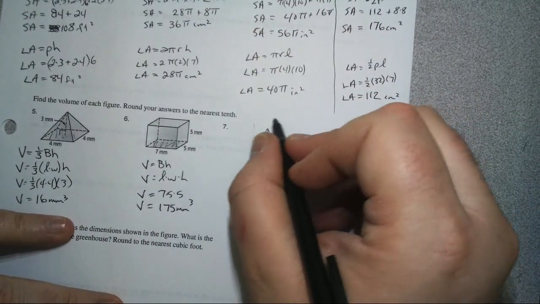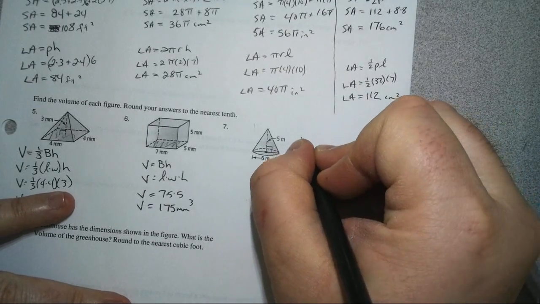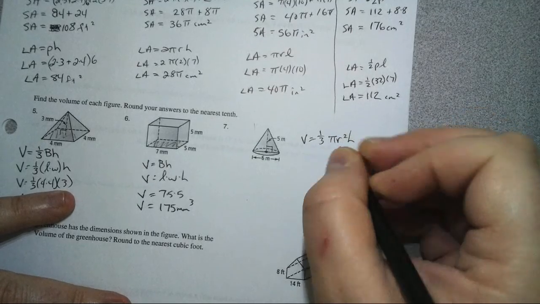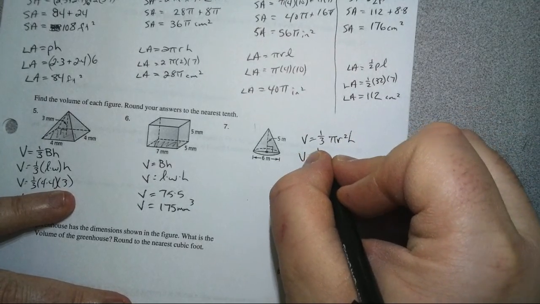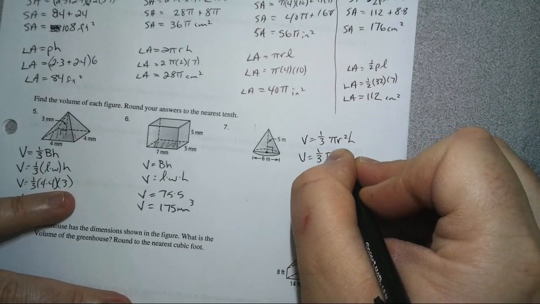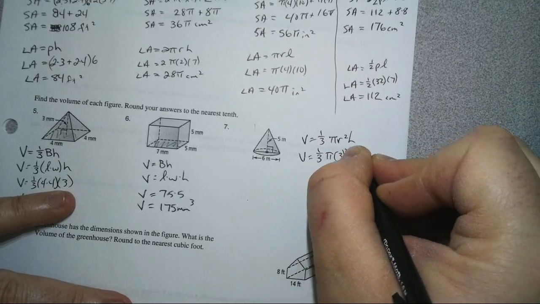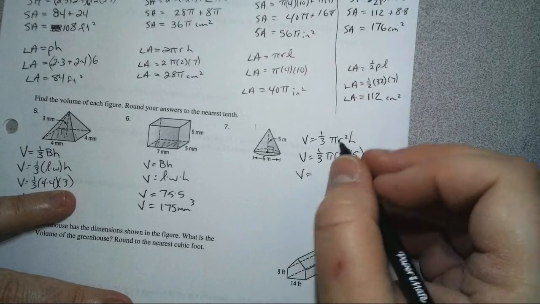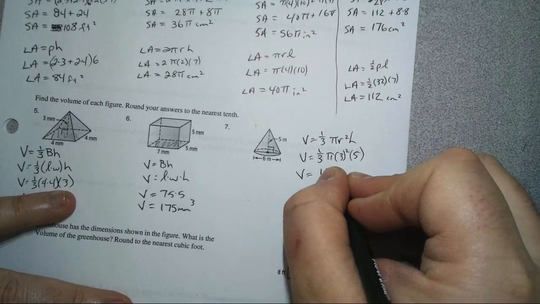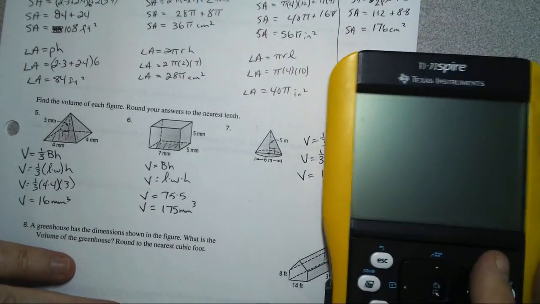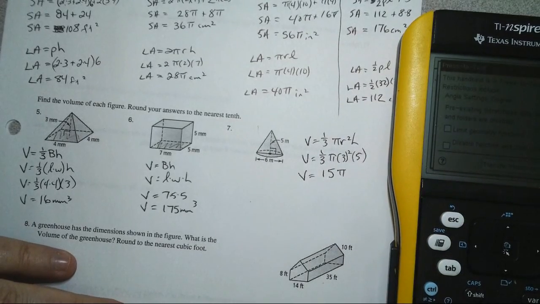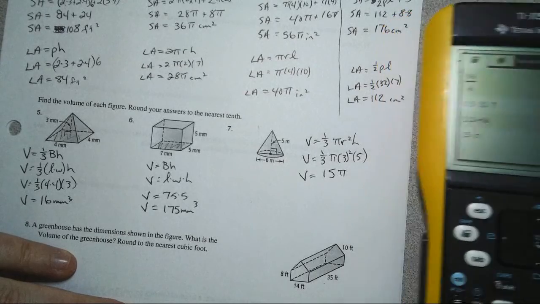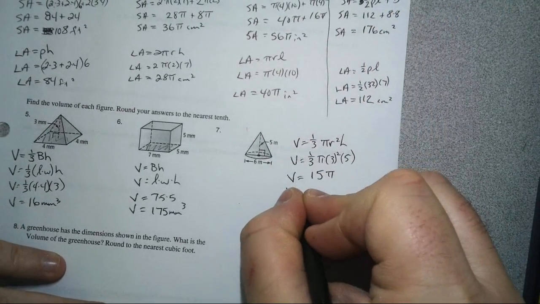Cone is like a cylinder, but it's a third. So the volume is equal to 1/3 pi r squared, area of the base, times the height. So it's 1/3 pi times 3 squared times 5. So here we get 1/3 of 9 is 3 times 5. This is 15 pi. And then if you want to round it out, it is 47.1 to the nearest tenth.